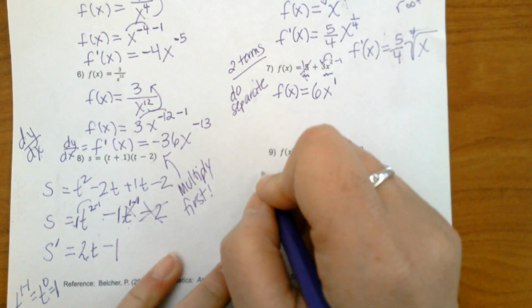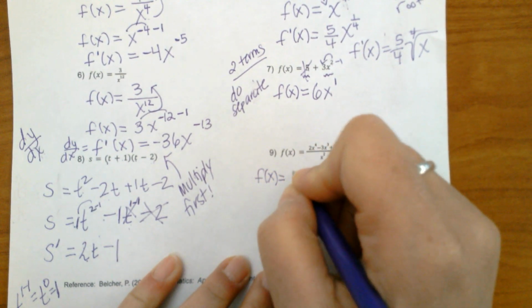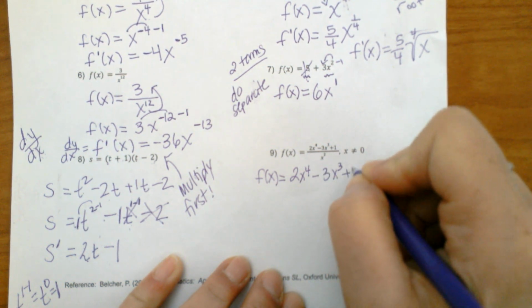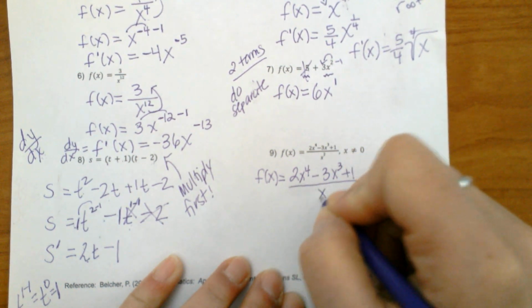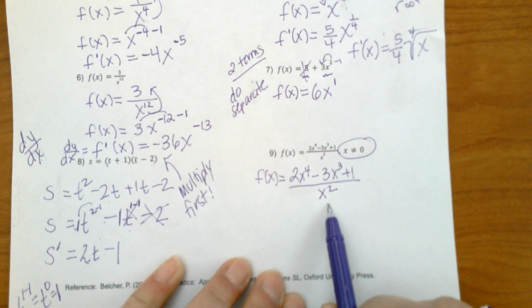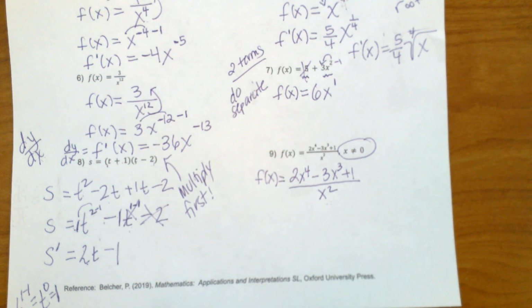Okay, and number 9, again, it's small, so let me just rewrite it. F of x equals 2x to the 4th minus 3x to the 3rd plus 1 all over x squared. And they're saying x can't be 0 because if 0 was here, we wouldn't have a function, so it can't be 0. There's your asymptote, right? That's what we're learning about.